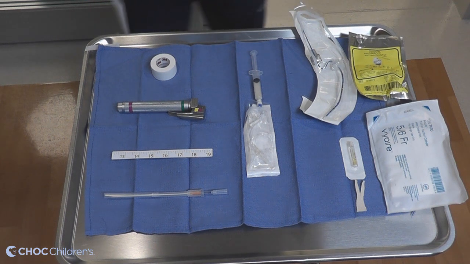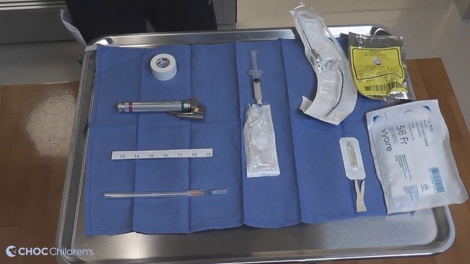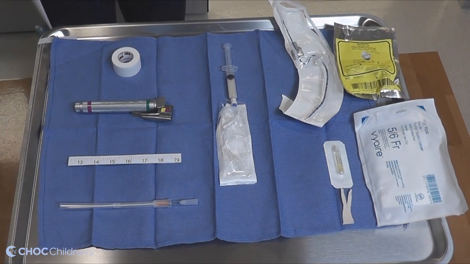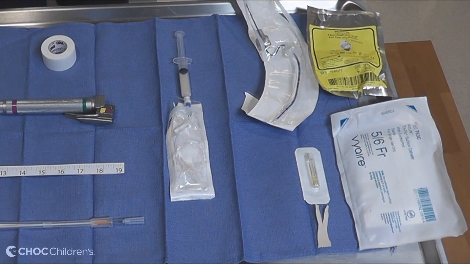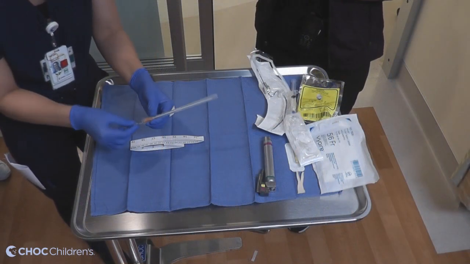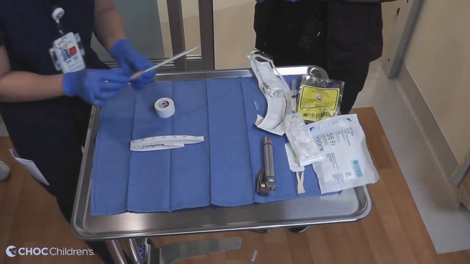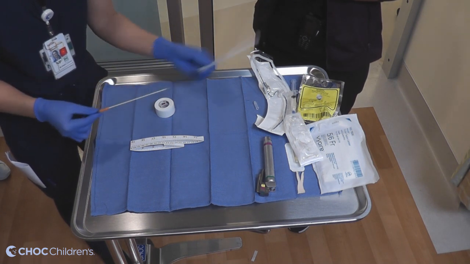Equipment for manual PPV and emergent intubation. For example, a neopuff, suction catheter, ET tube, CO2 detector, and a TCOM. Next, we'll talk about measuring the catheter depth. You will remove the needle from the angiocath and discard it in the sharps container.